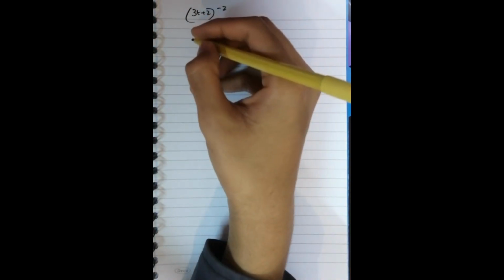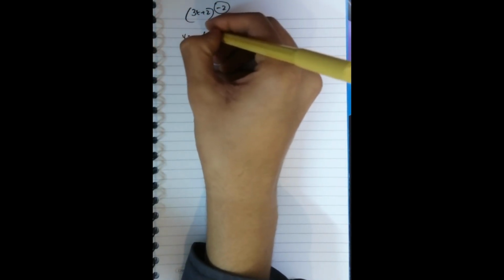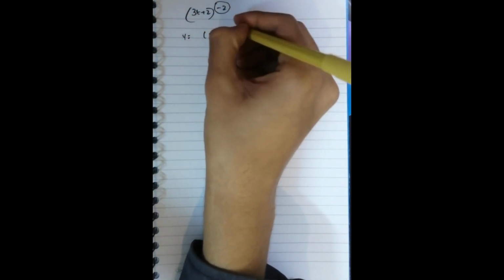Okay, so now I have to find the derivative of this function, (3t + 2) to the power minus 2. You can solve it by reciprocating the term, so the exponent becomes positive, but I'm going to use the binomial series method because it is very easy to solve using this method.